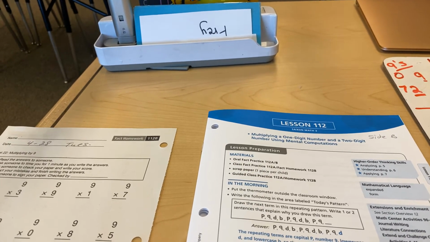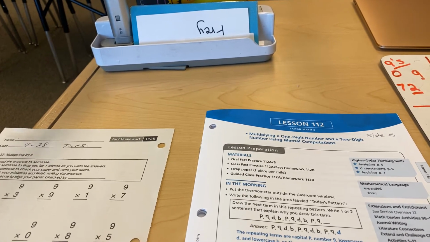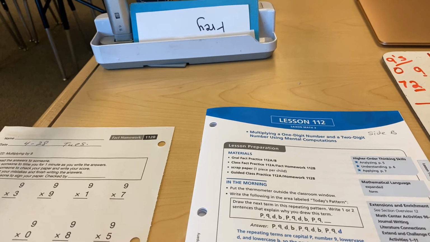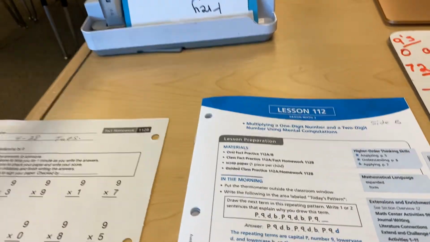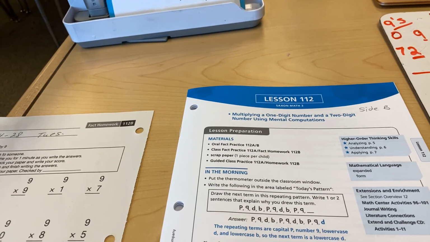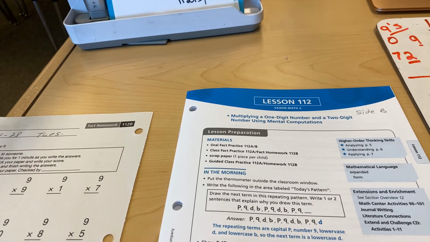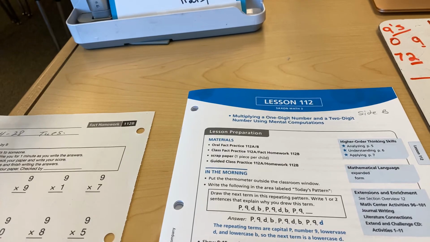Hi again. This is for Tuesday, April 28th, and this is lesson 112. This is multiplying a one-digit number and a two-digit number using mental math. That means trying to figure it out without using paper.